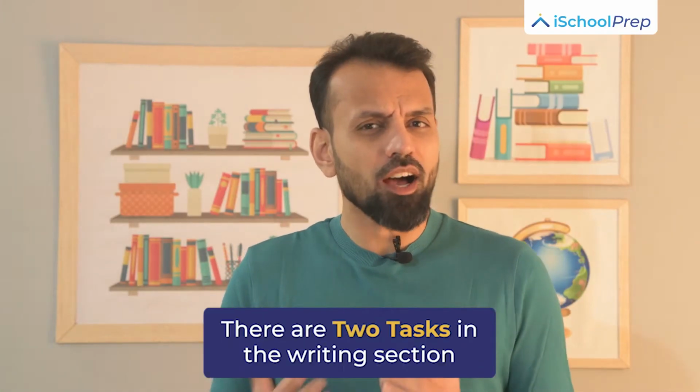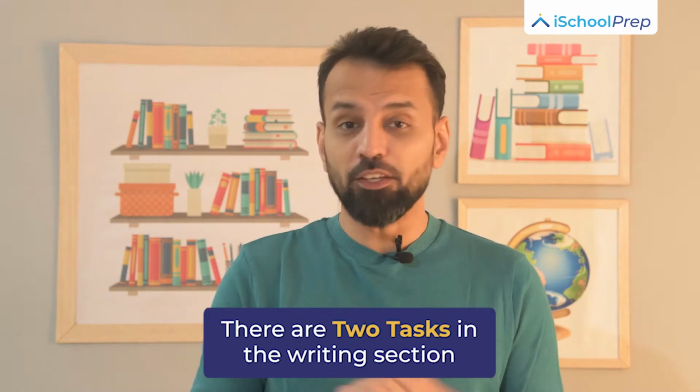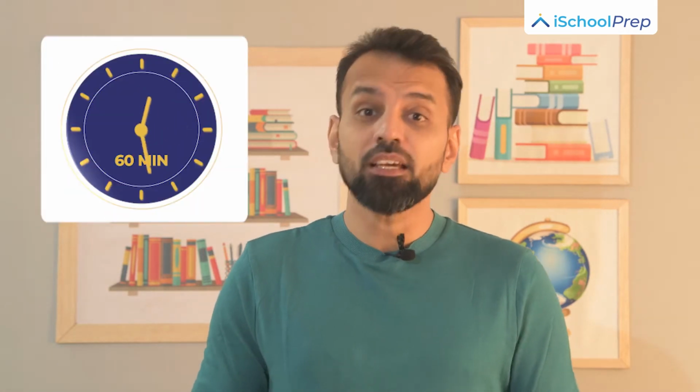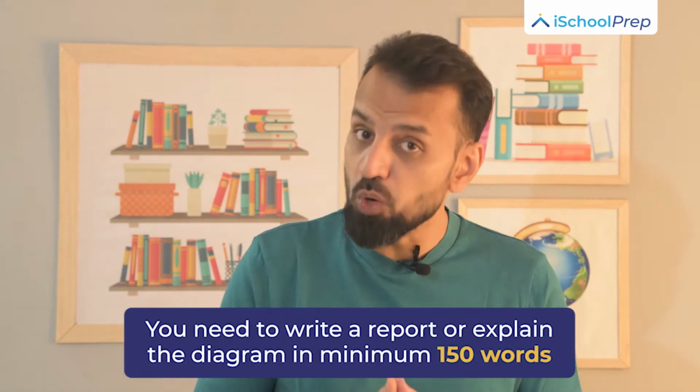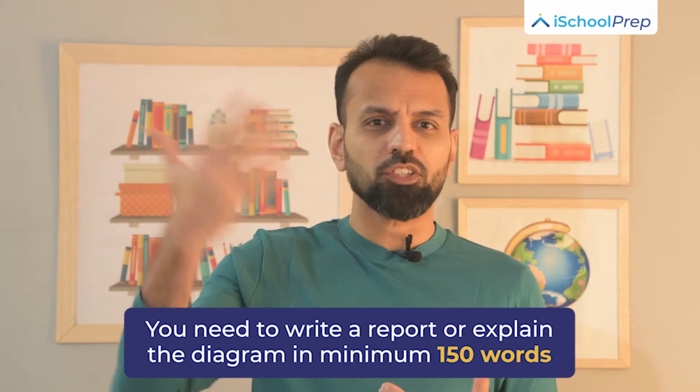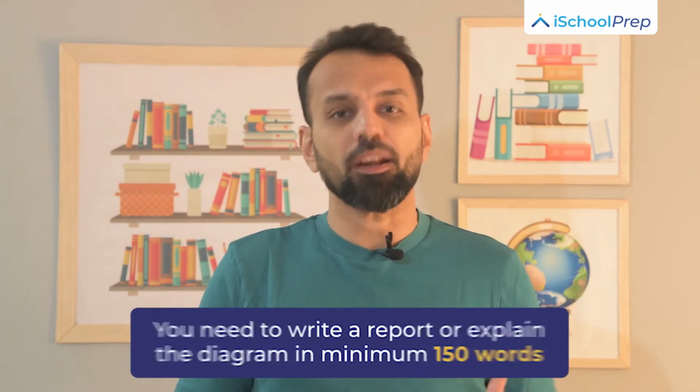So, there are two tasks in the writing section. When you sit for the exam, you're given 60 minutes to complete both the tasks, task 1 and task 2. Writing task 1 is different for IELTS Academic and IELTS General. For IELTS Academic, you will be given a diagram that you need to elaborate on, and you need to write a minimum of 150 words in the form of a report, or just explain the diagram on which you need to write paragraphs. And IELTS General, you will be asked to write a letter as compared to writing a report on a diagram in academic.